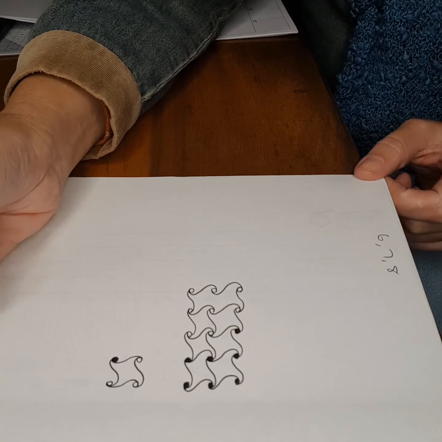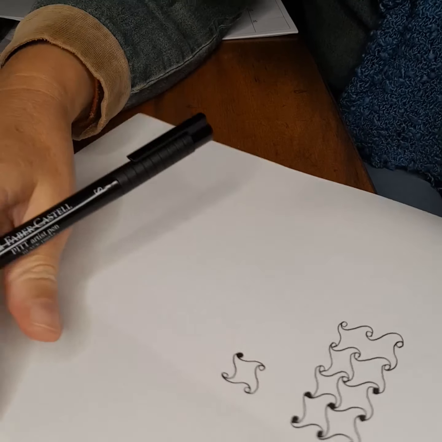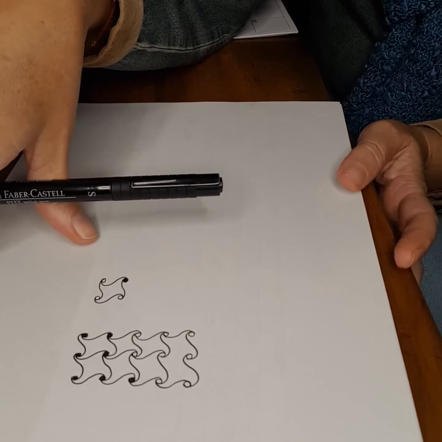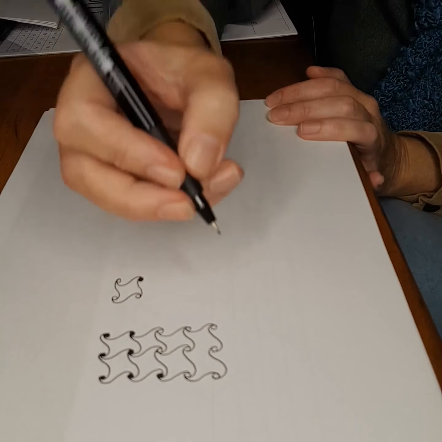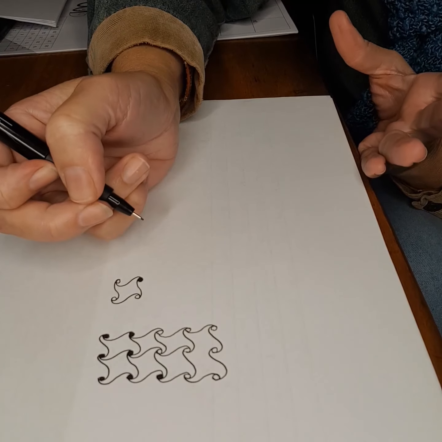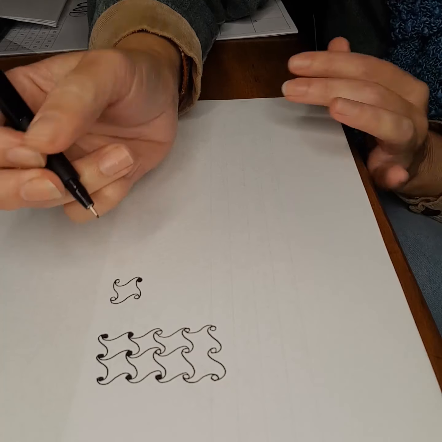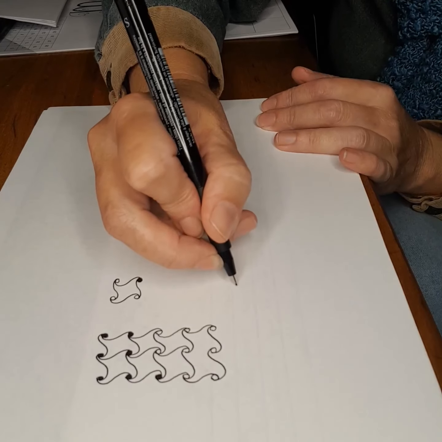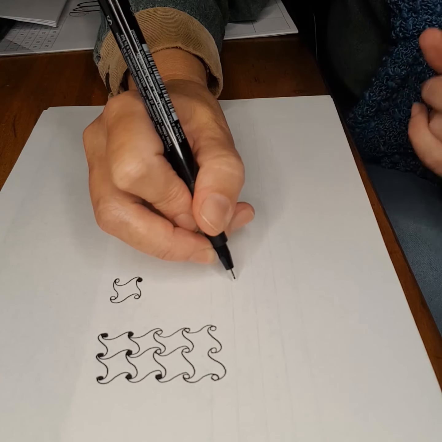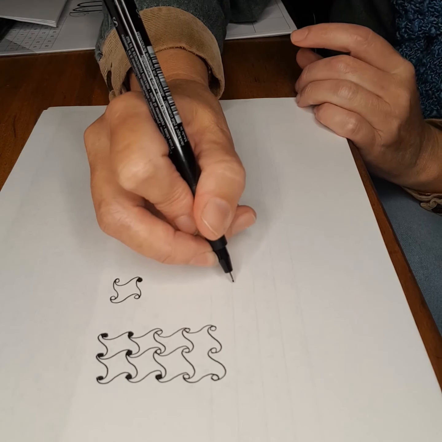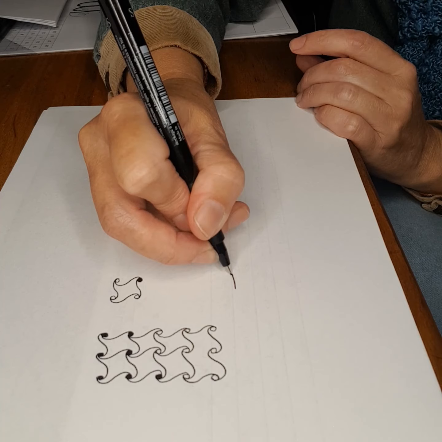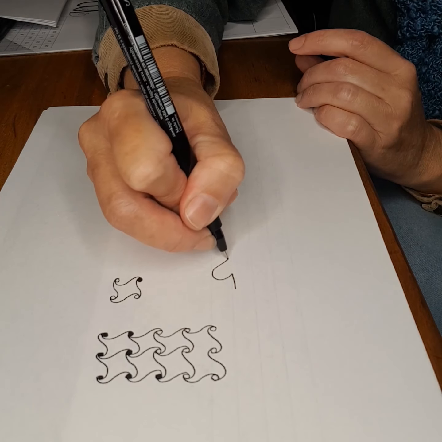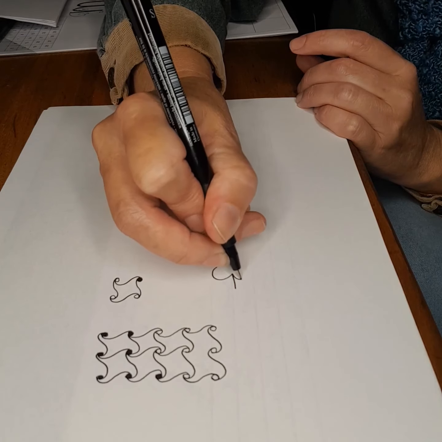Okay, number 7 is the heart. I'm just going to turn my paper around again. So the heart is easy. Your heart doesn't have to be perfect. Both sides don't have to look exactly the same. So we start, sorry, I'm going to be upside down for you guys now. Start with a line, and then we do the heart. One side up, in, other side up, in.